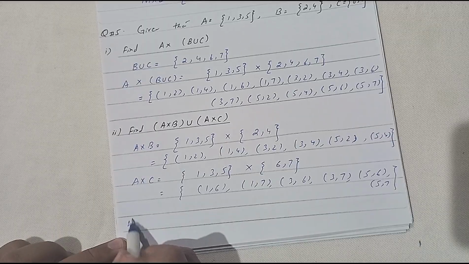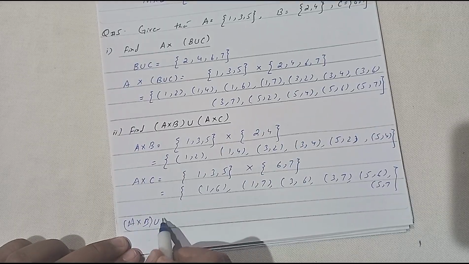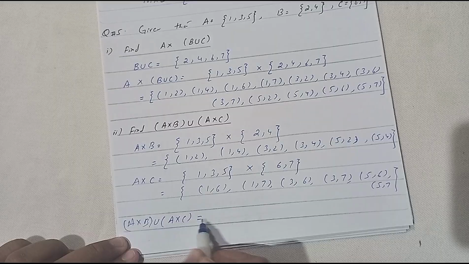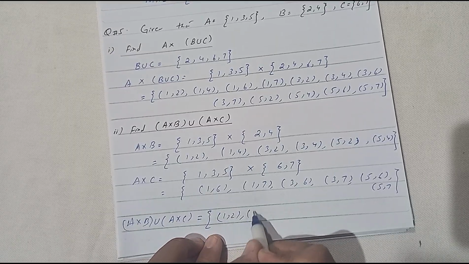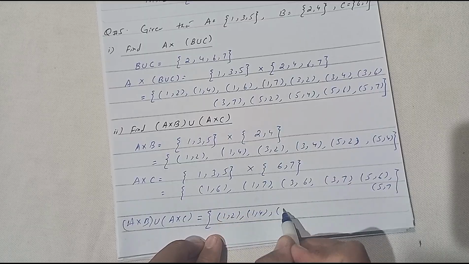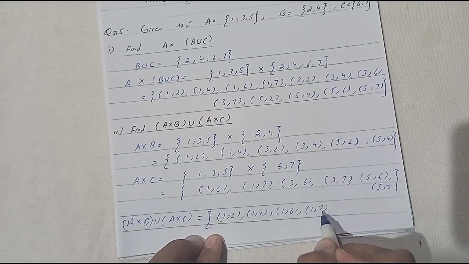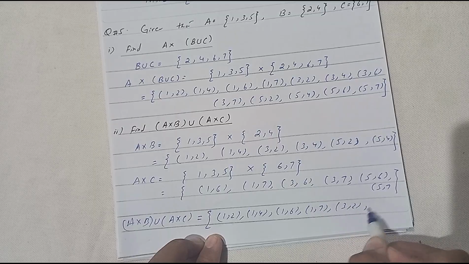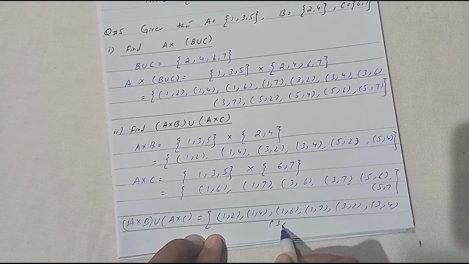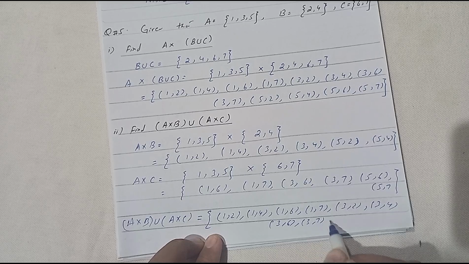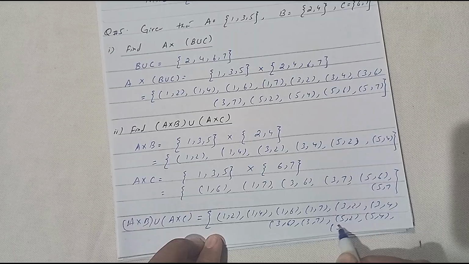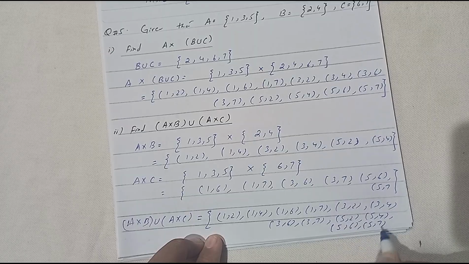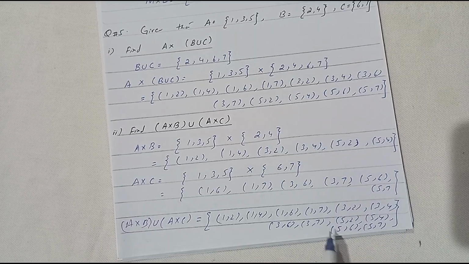Now we find the union of these two cross products. Union means write all the elements of these two cross products. So we write all the elements. First one is (1,2), (1,4), then (1,6), (1,7), (3,2), (3,4), (3,6), (3,7), (5,2), (5,4), (5,6), and (5,7). So these are all the ordered pairs that are included in the union of A cross B and A cross C.